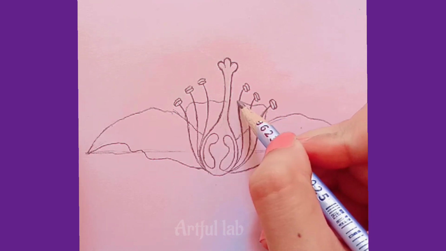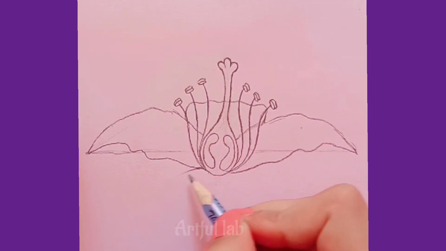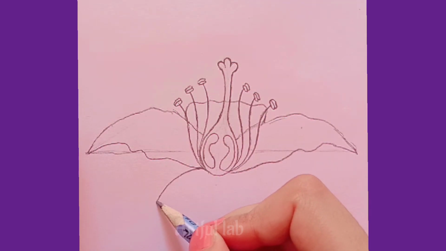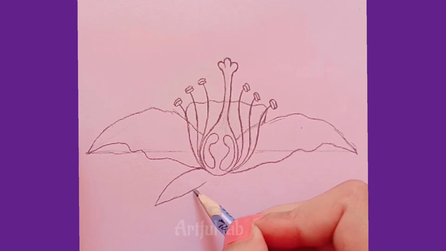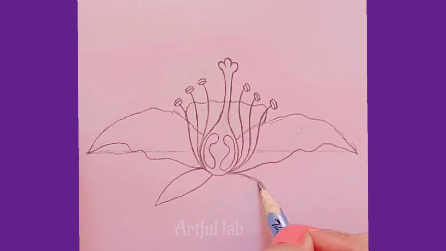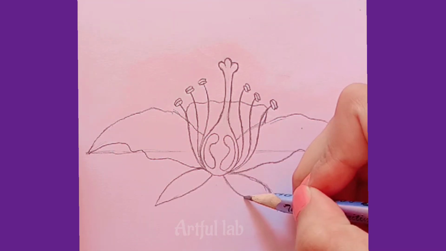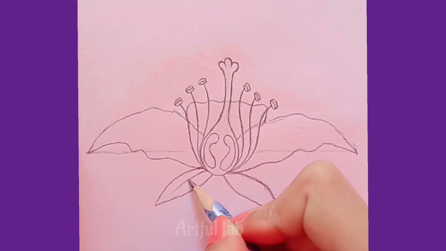Let's add the sepals. These green, leaf-like structures protect the flower bud before it opens. Draw 3 to 5 sepals, depending on the flower type. They should be smaller than the petals.